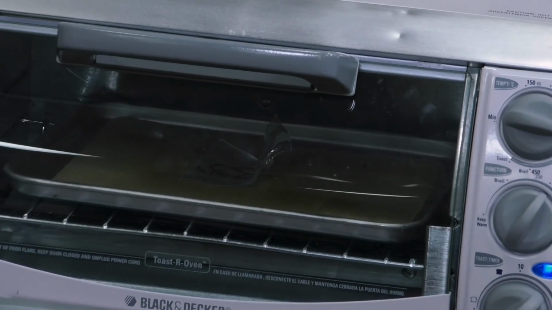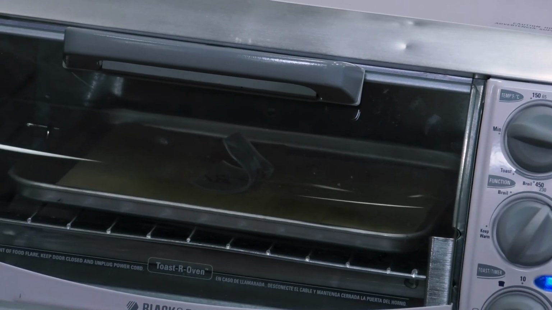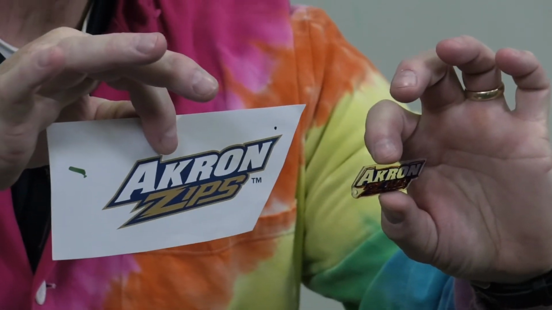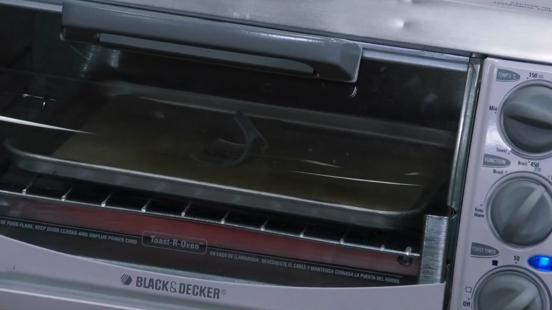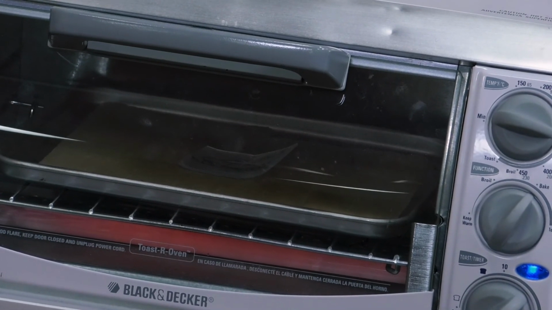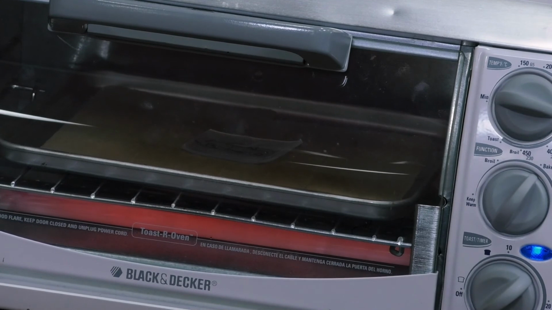We're getting close to being finished. Earlier today, I used this as a template, and I made a Shrinky dink of the Akron Zips logo. Now notice how much smaller it became after we shrank it, and it got a lot thicker as well. Thicker and more brittle.